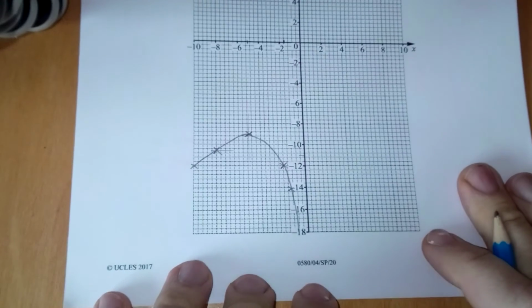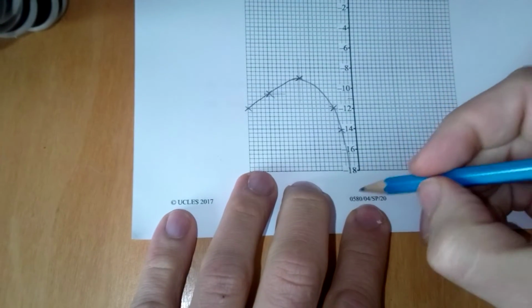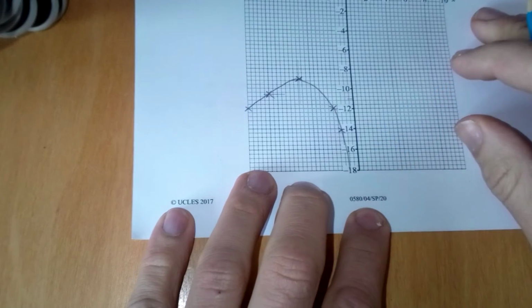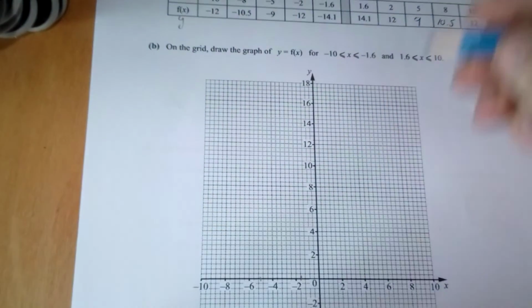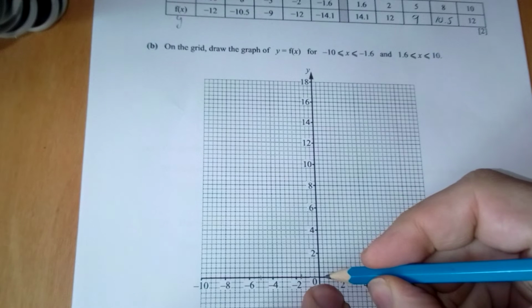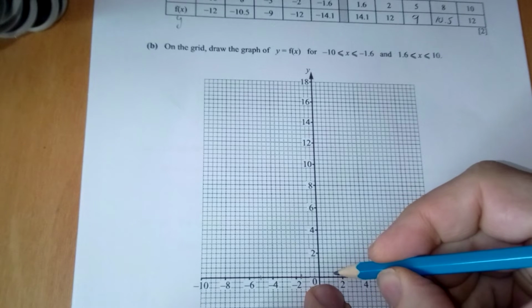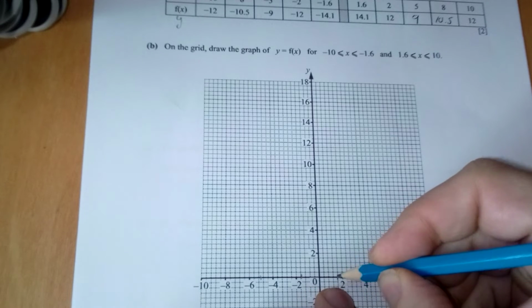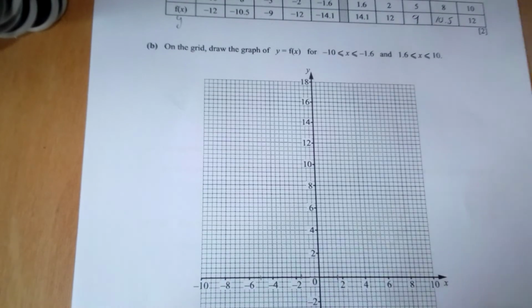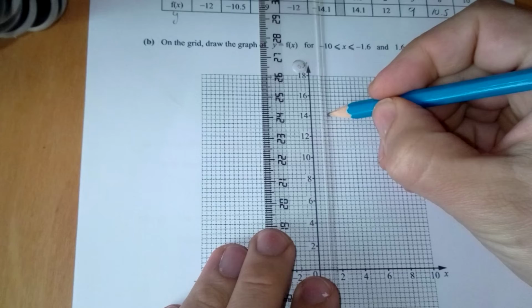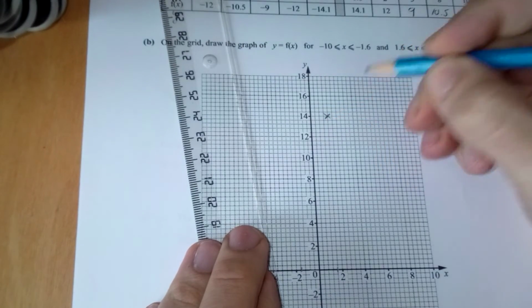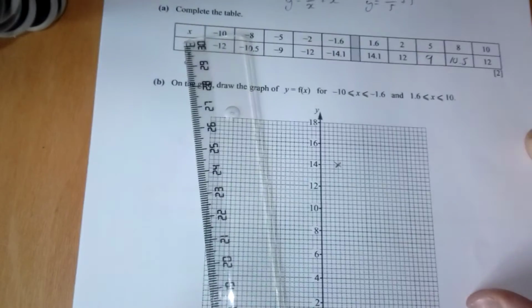Right, I'm not making a new video. Next, very important here, do not cross the y-axis. Let's plot the positive side. So 1.6, each square here is 0.4, so 4, 8, 12, 1.6 is there, 14.1. It's going to be, by the looks of it, similar to the one at the bottom, just the opposite side.